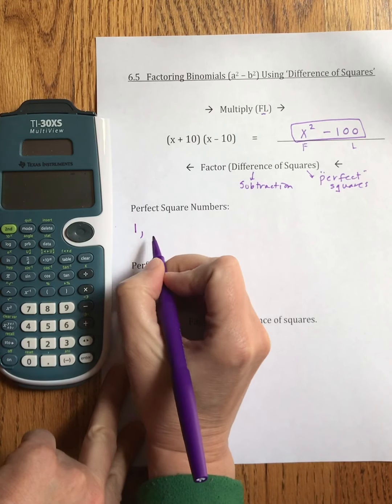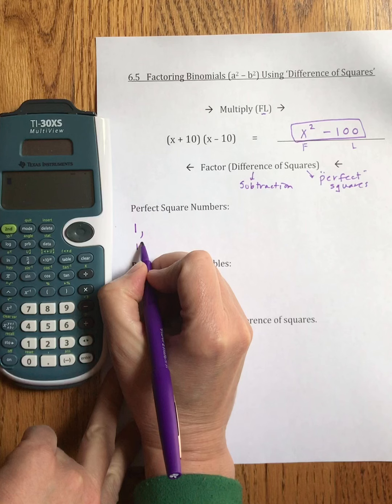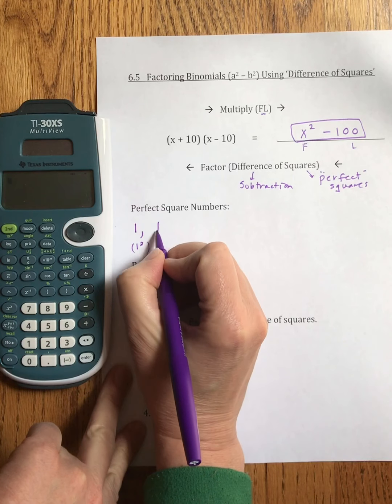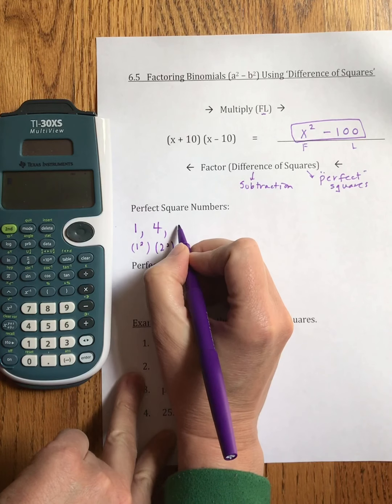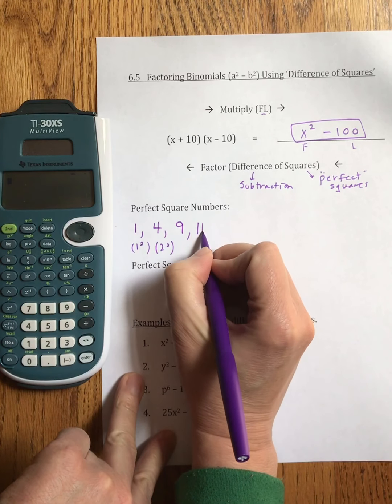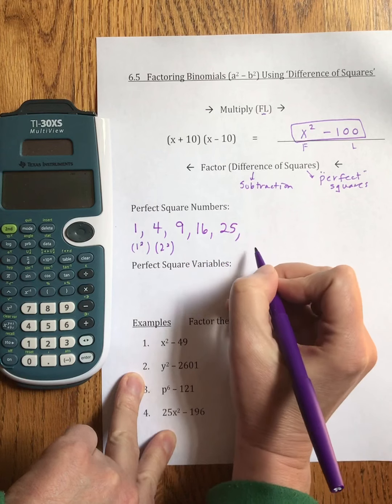Like 1 is a perfect square number since it comes from 1 squared. And 4 is a perfect squared number since it comes from 2 squared. 3 squared makes 9. 4 squared makes 16.